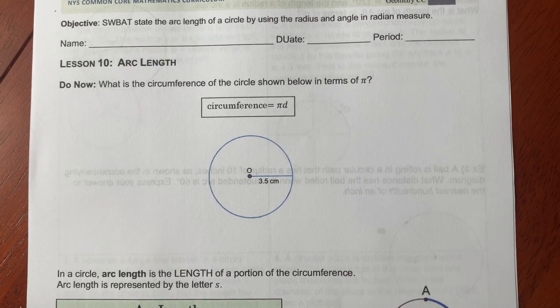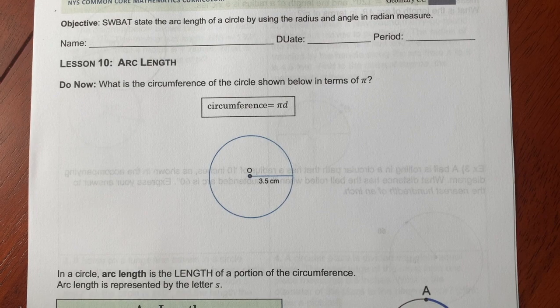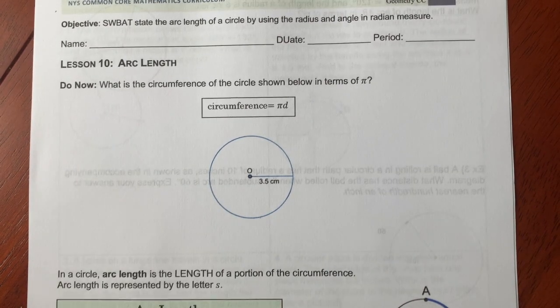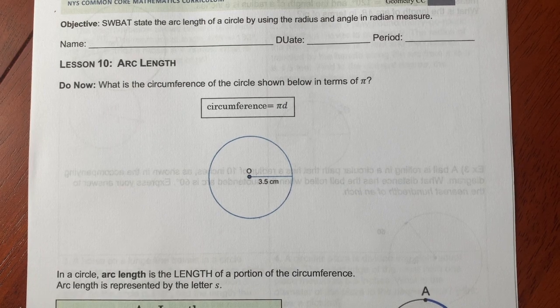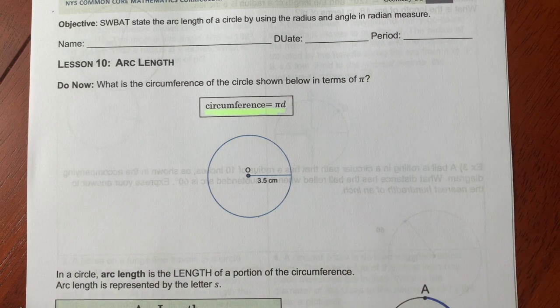Unit 14, lesson 10. This is going to be arc length. If you could answer your do now question first. What is the circumference of the circle shown below in terms of pi? So in case you forgot, circumference is pi times diameter.